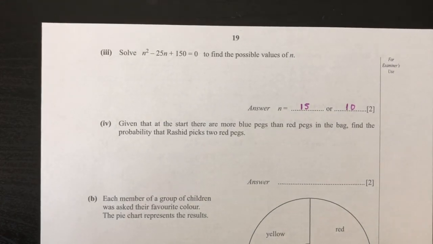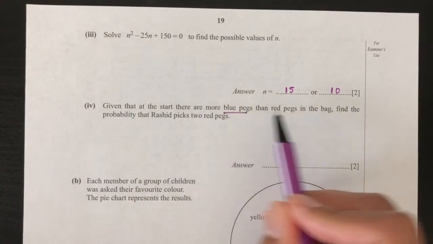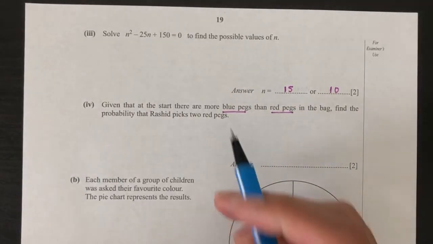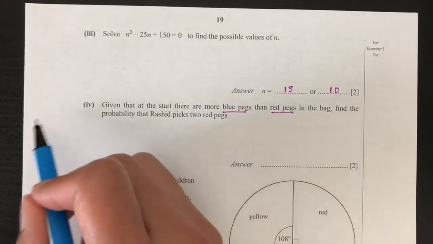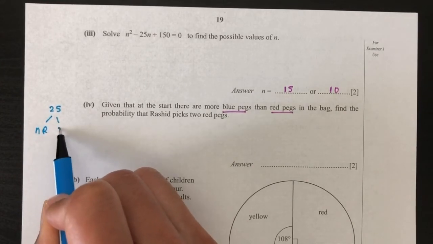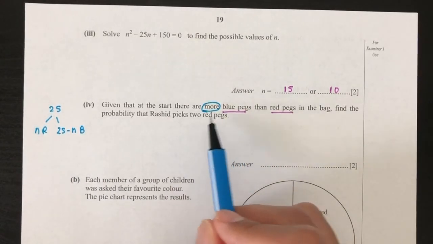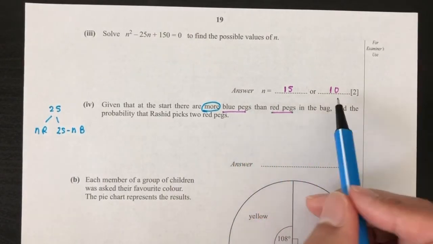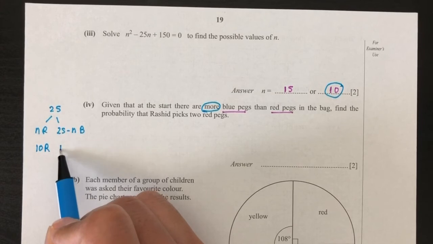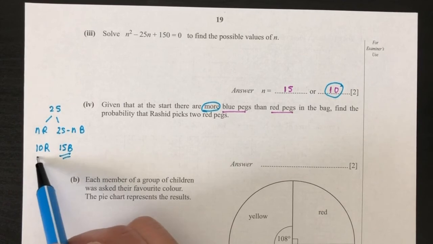Now for part 4, it says given that at the start there are more blue pegs than red pegs in the bag. So at first we know that we have 25 in total. There were n red pegs and 25 minus n blue pegs. So if there were more blue pegs, we have to choose which value. We have to choose 10 as the value for n, because that will be 10 red and 15 blue. That's why we have to choose 10, so that we have more blue than red.